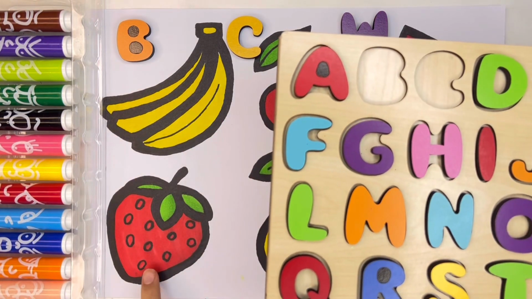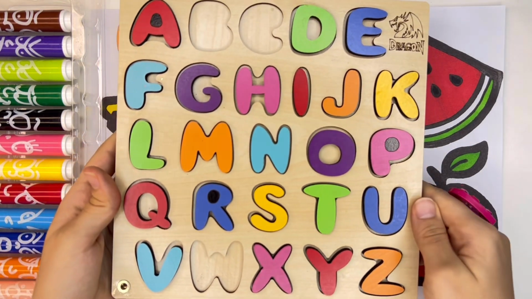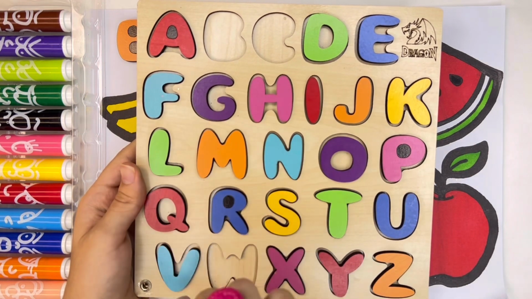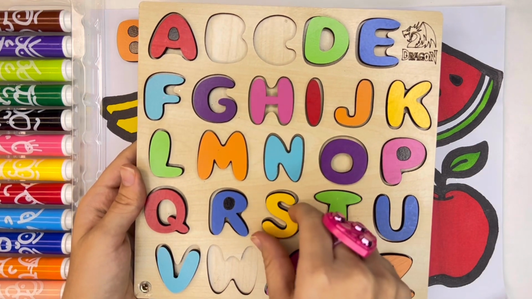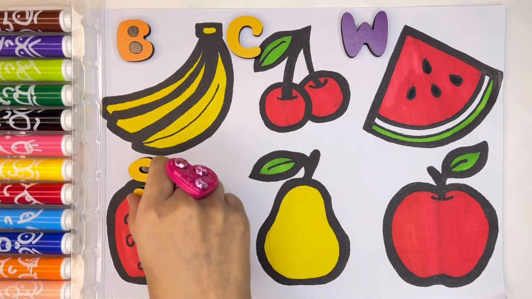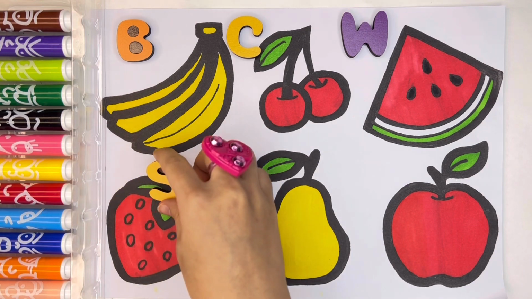And then strawberry. S is for strawberry. Which one is letter S? That's right. It is letter S. It is for strawberry. Perfect.